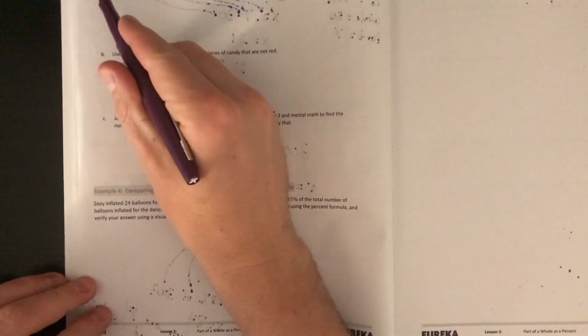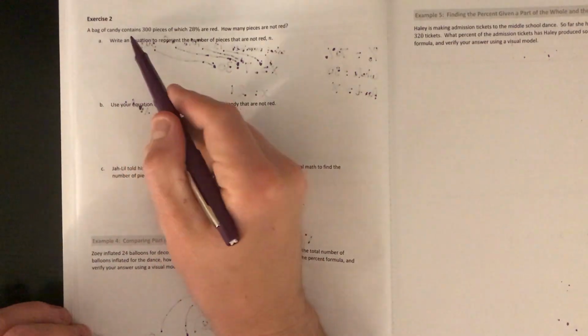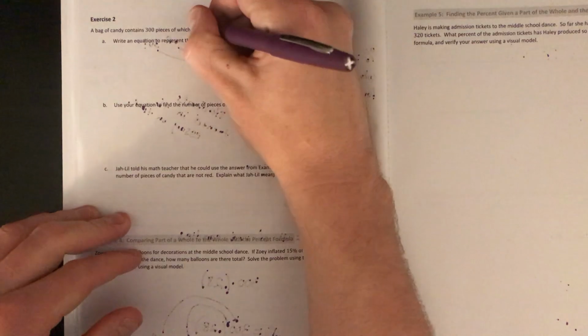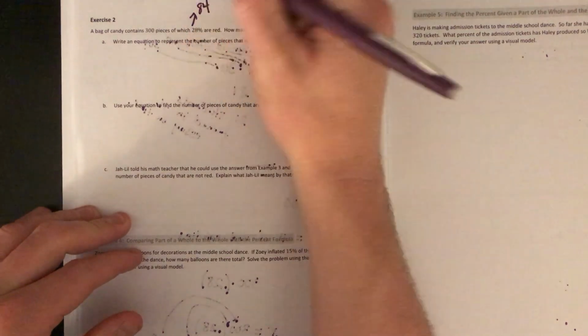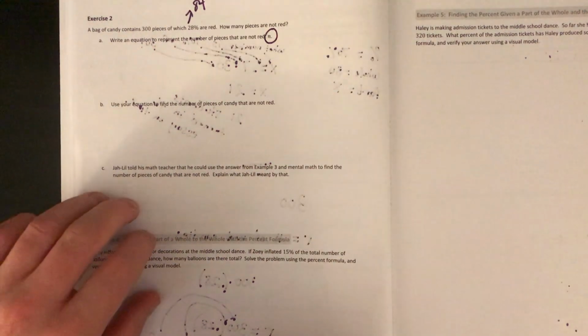So this is a continuation of that question from the previous page. It says, a bag of candy contains 300 pieces, of which 28% are red, which we figured out in the previous question. That was 84. How many pieces are not red? Write an equation to represent the number of pieces that are not red, and they want us to use n to stand for the number of pieces that are not red.